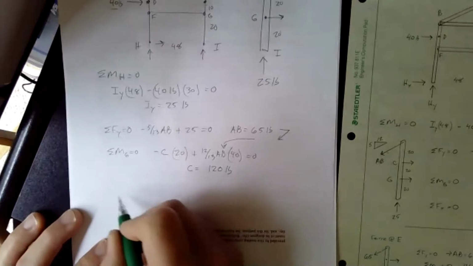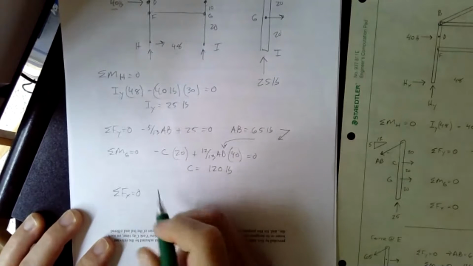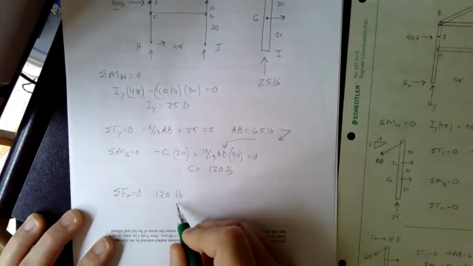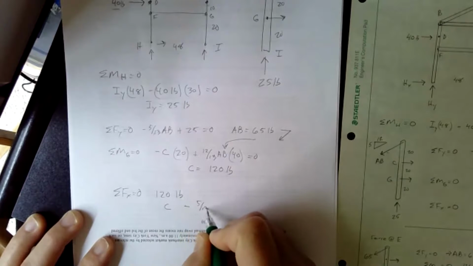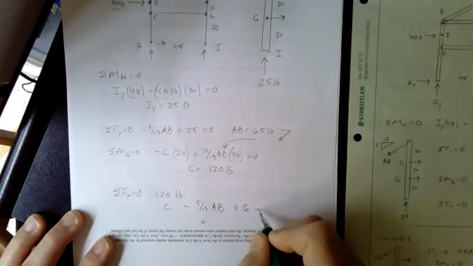So if we do that, we get 120, because that's our C value. So C, and then minus 5/13 AB, and then plus G equals 0.